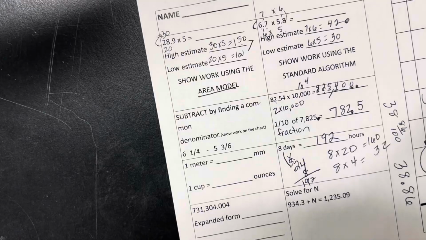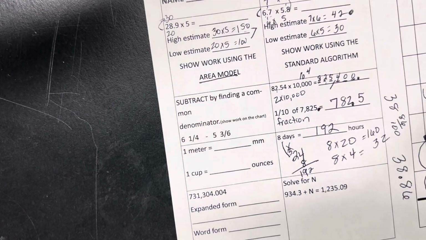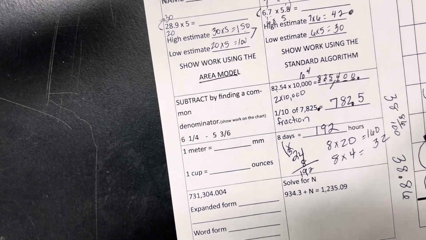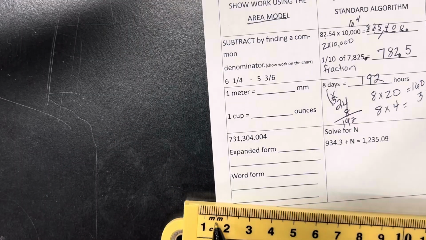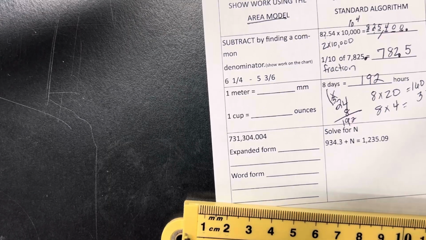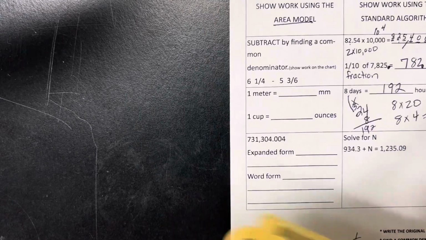Okay, over here, 1 meter. Think about that meter stick in my room. And so, for example, this breaks open to that meter stick. Now, remember, my millis are the teeny tiny ones between the centimeters. And there's 10 of them in each centimeter. And there's 100 centimeters on a meter stick, so that would be 1,000.